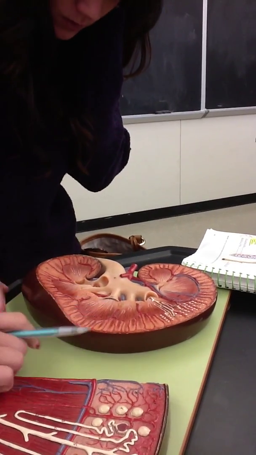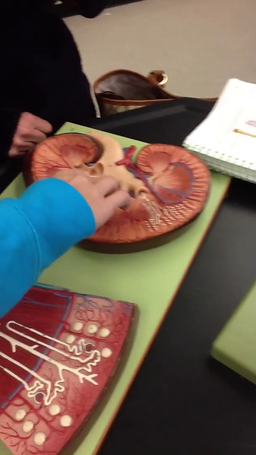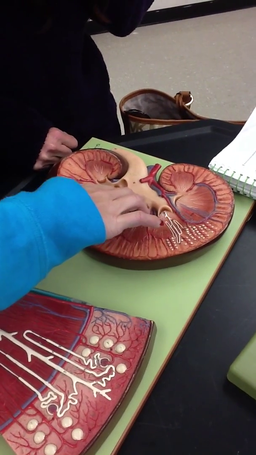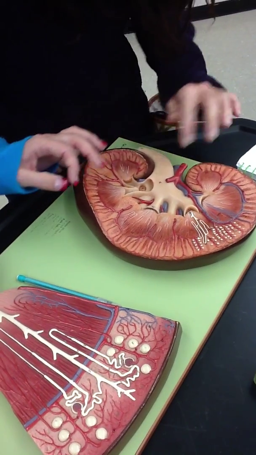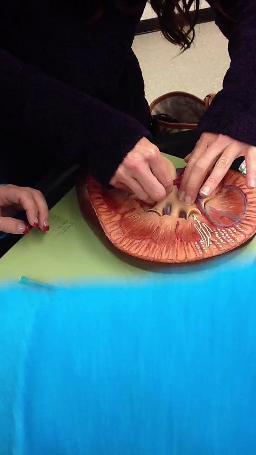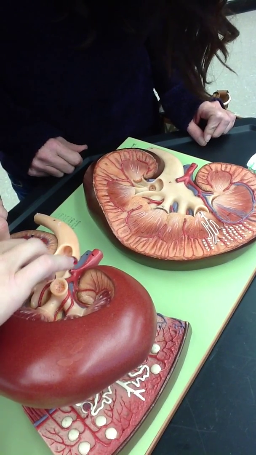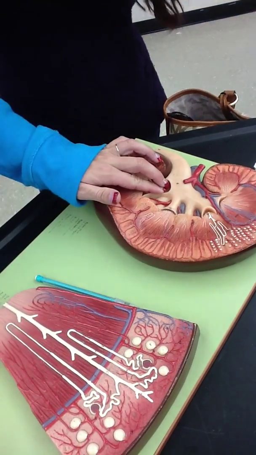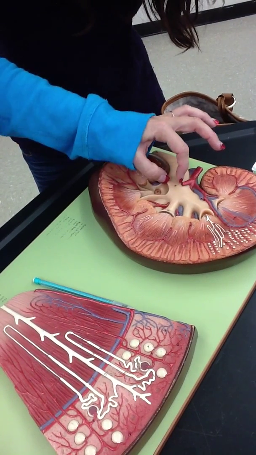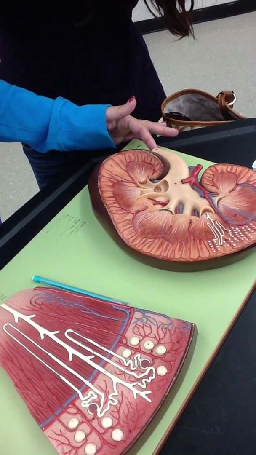Because it goes from the cortex into the medulla, into the papilla, and dumps into here. These are the minor calyces. This is the major where they form together. See here where they merge together. That would be the major. So those would be minors, and where it merges together is the major. That's the renal pelvis, and then that's the ureter.